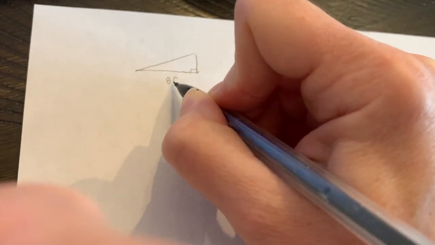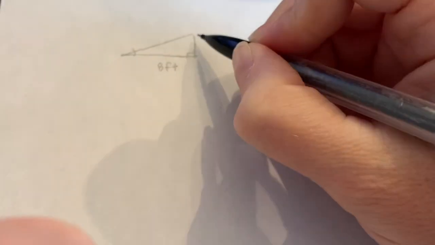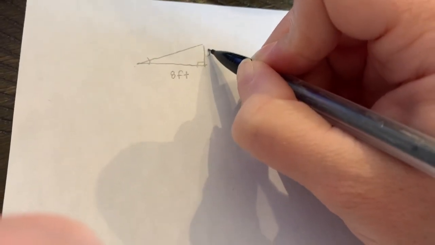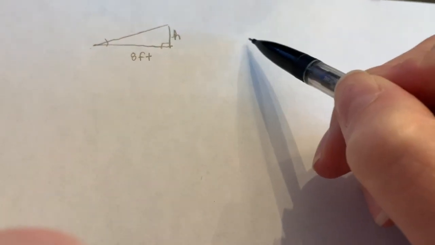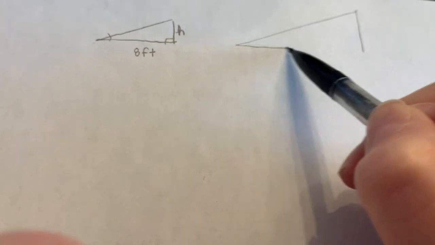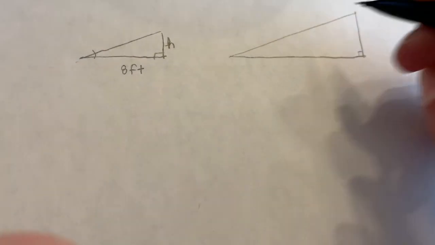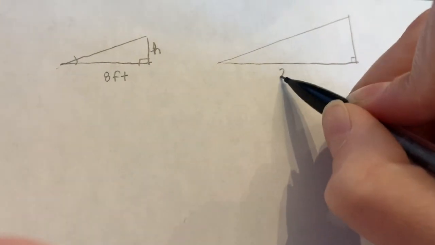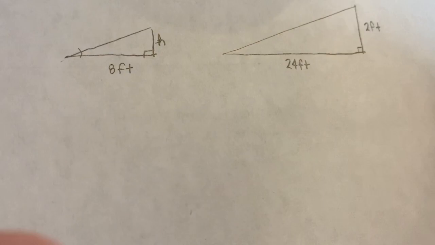Okay? And I know that this is 8 feet. Okay? And I'm looking for this. I think they gave us H, right? We're looking for H, the height. And then I have the larger triangle. Okay? This is not the same as the one in the picture, so just bear with me here. And what am I given? I know that this is 24 feet. And my height here is 2 feet. Okay?